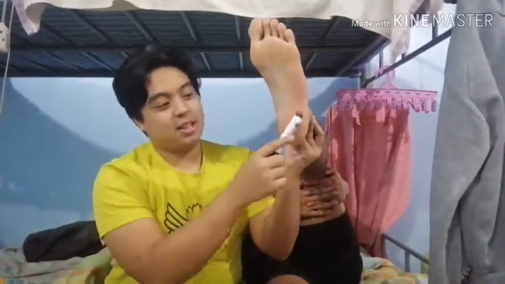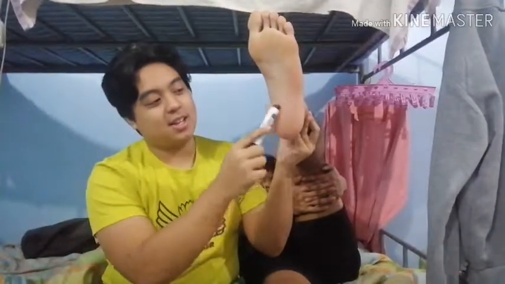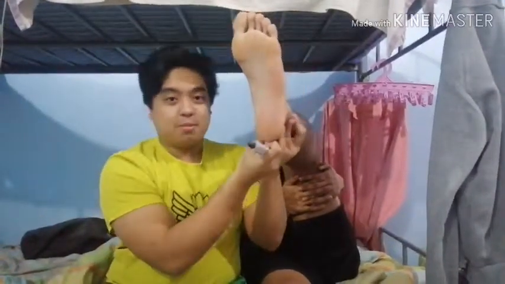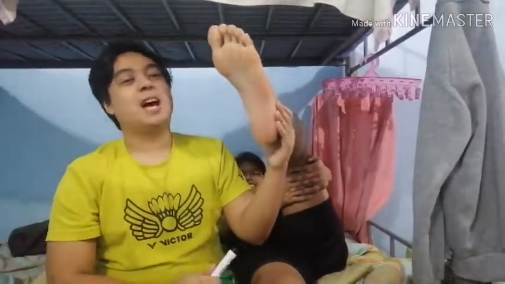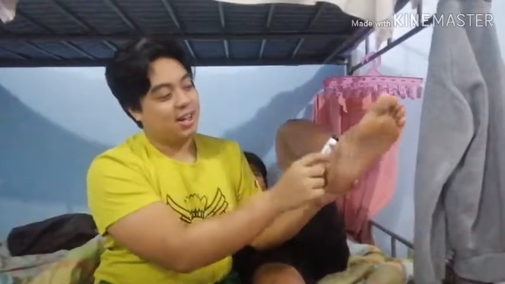Yung susunod natin i-discuss ay ang calcaneus. Ang calcaneus, ito siya. Sa taas na ito, pag nag-side view, ang talus. Tapos, sa side naman ito, ang navicular. Ito ang navicular. At ang counterpart naman niya, sa kabila, ang cuboid.